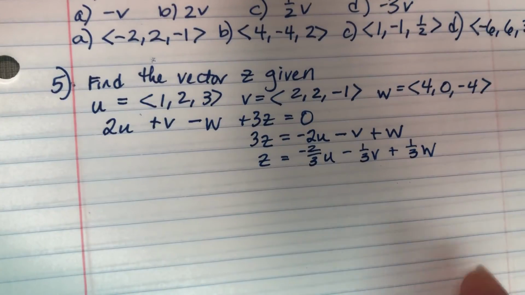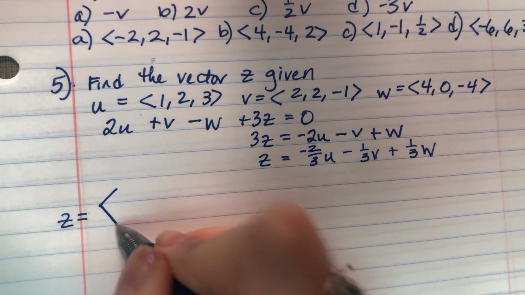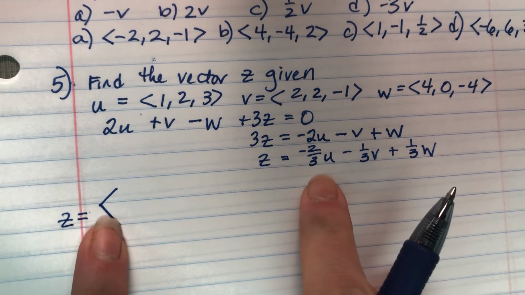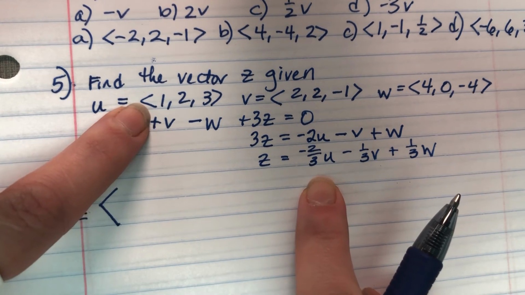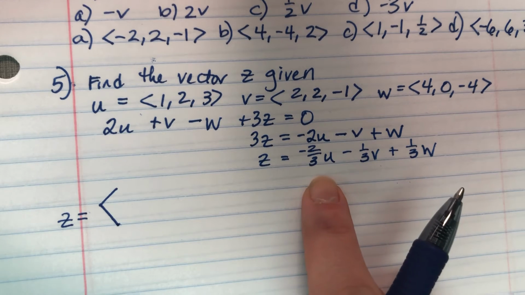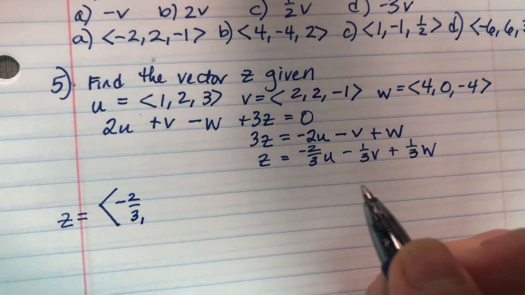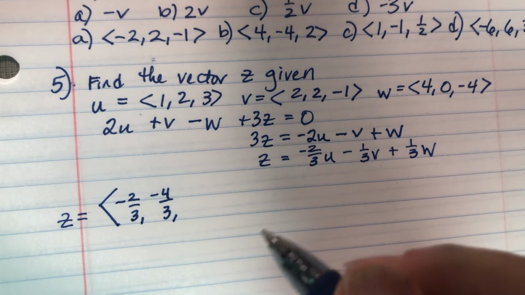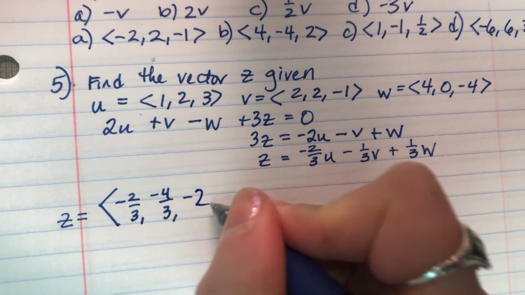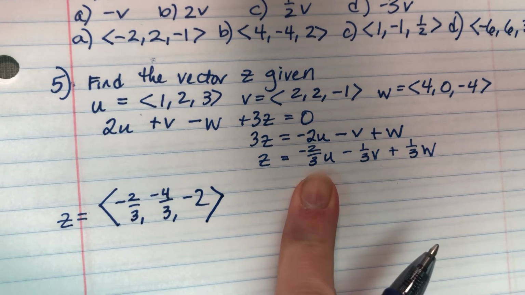So z, my vector z, is going to equal, we're going to take negative 2/3 of u. So I'm going to take this vector u and multiply each element times negative 2/3. So 1 times negative 2/3 is negative 2/3. 2 times negative 2/3 is negative 4/3. And 3 times negative 2/3 is negative 2. So there's my negative 2/3 u.